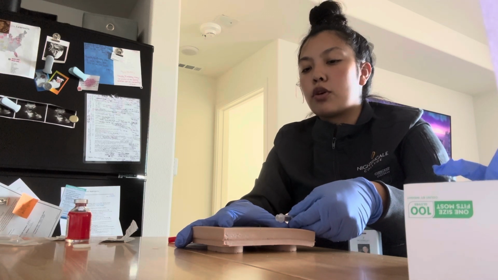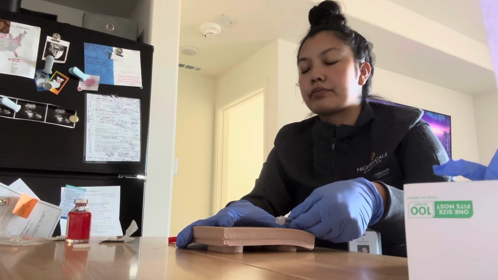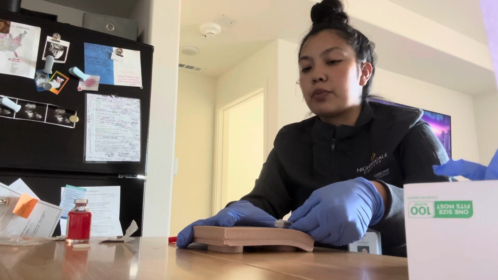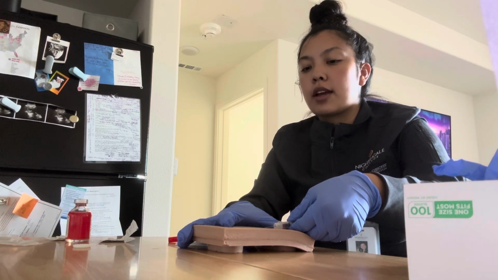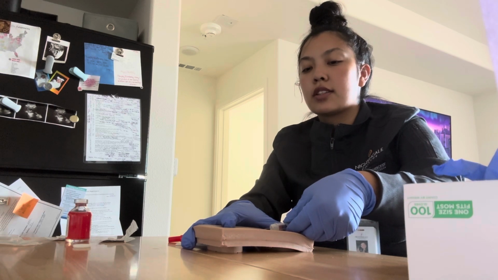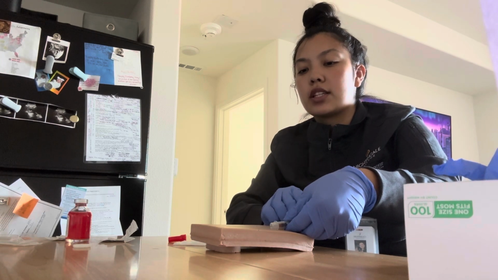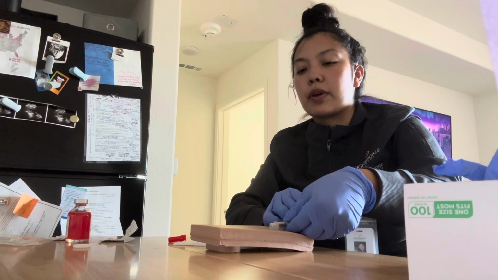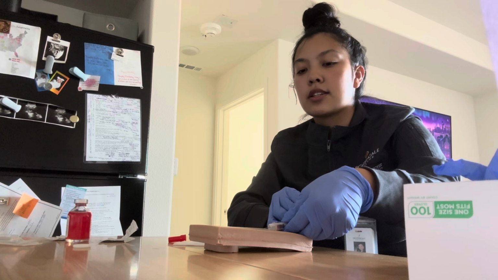And I'm also going to make sure the bevel is up, which it is. I'm going to insert. Perfect. I don't need to insert all the way, just enough to make sure that the bevel is all the way in. And then I'm going to inject.